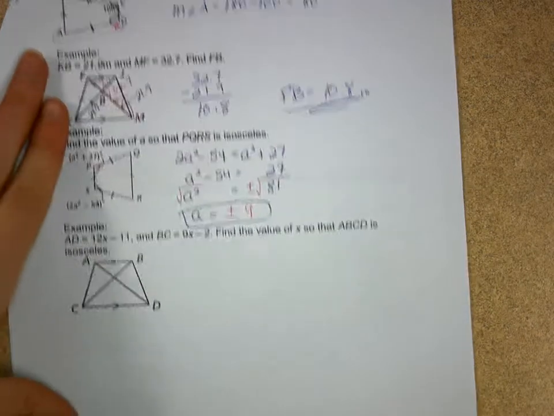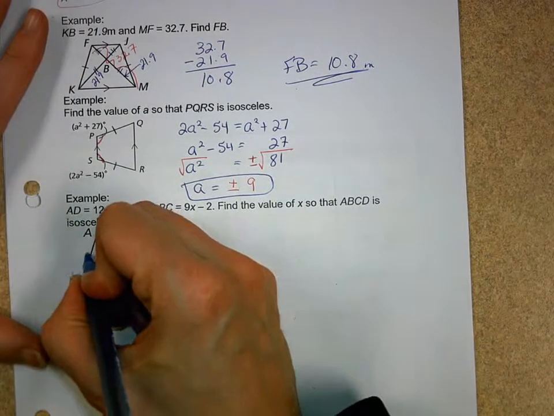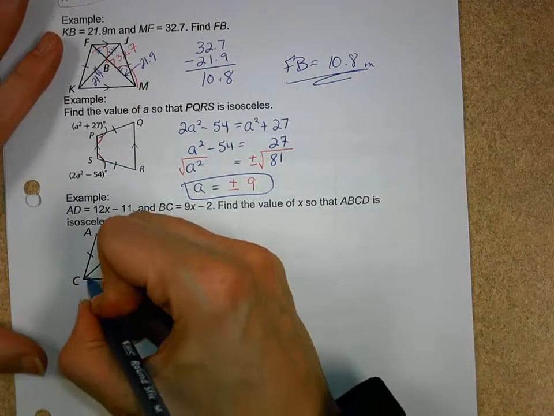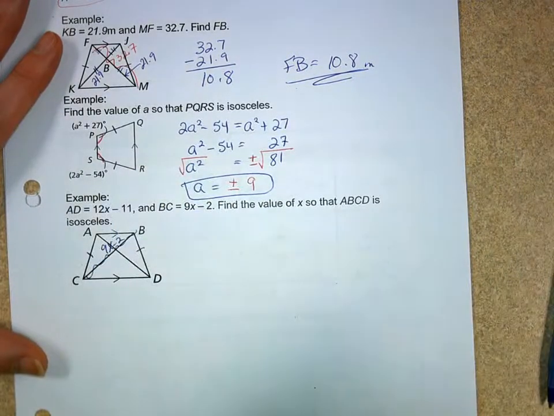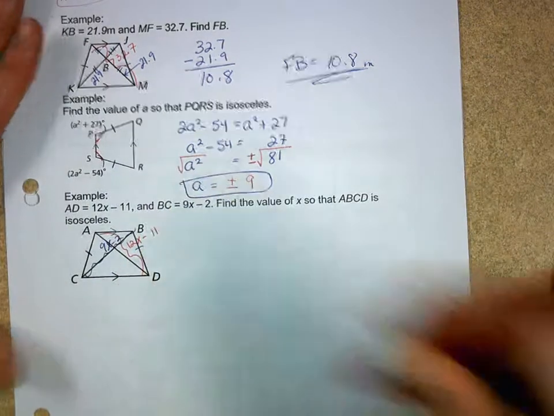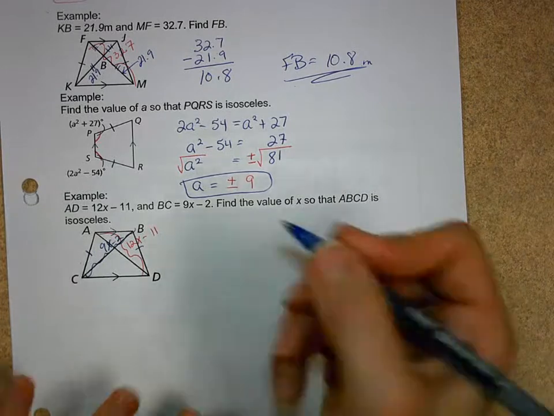All right, let's get the last one down here. The length of segment AD is 12x minus 11, and the length of segment BC is 9x minus 2. Find the value of x so that ABCD is isosceles. So I want these two to be congruent. Well, if that's the case, BC, which is 9x minus 2, and AD are going to be equal to each other because the diagonals of an isosceles trapezoid have to be congruent. So let's plug it in.